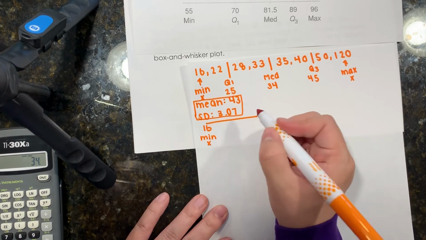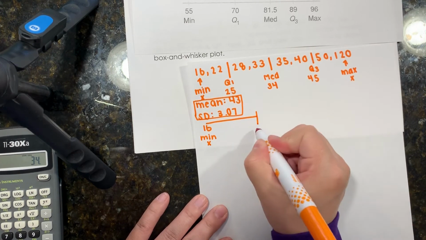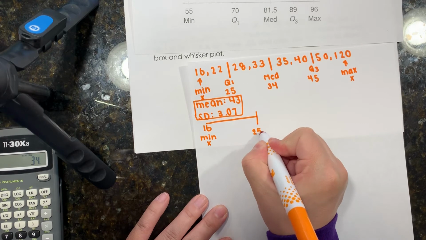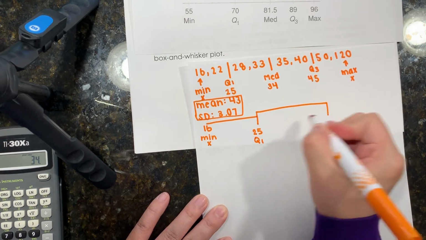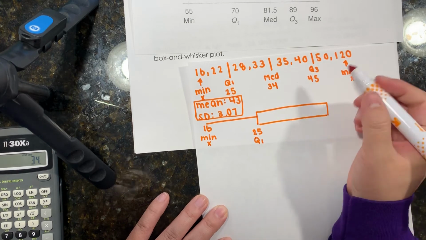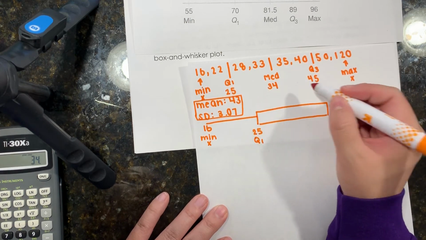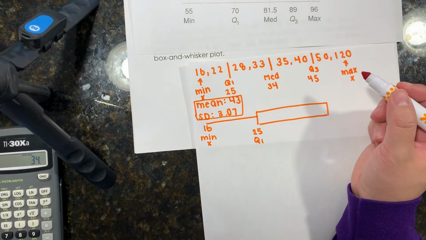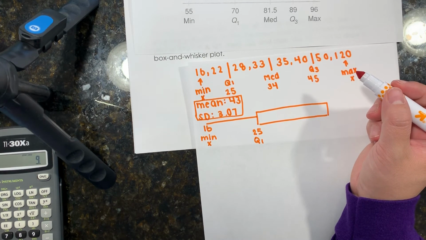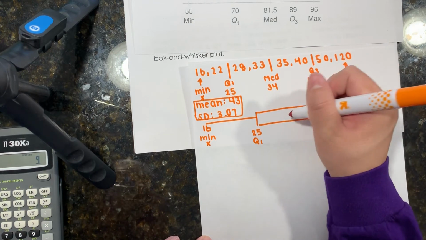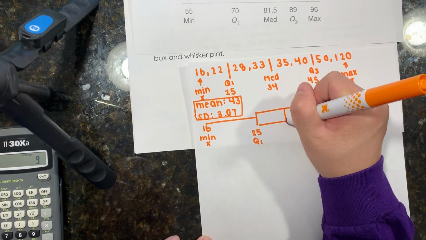And then 16 to 25. So this would be 25, my Q1. Here's my box. Now the spread between 25 and 34, and 34 to 35, so technically this would be a little closer to here.